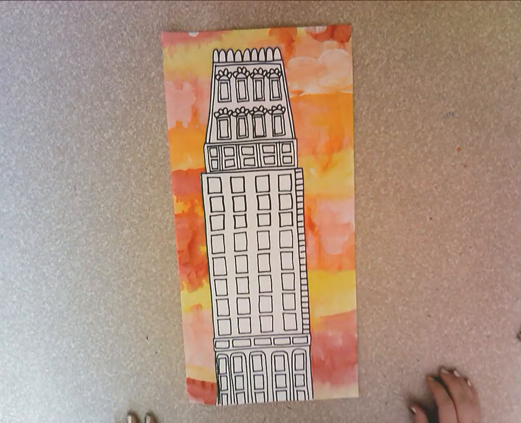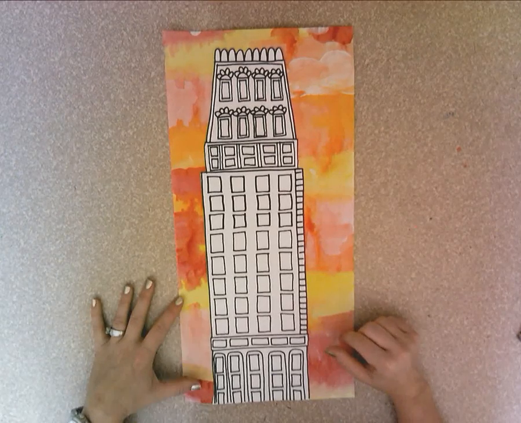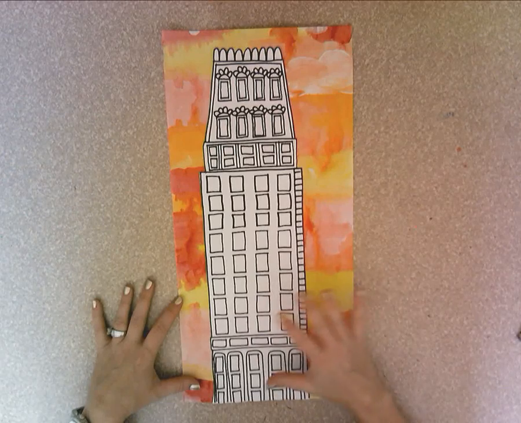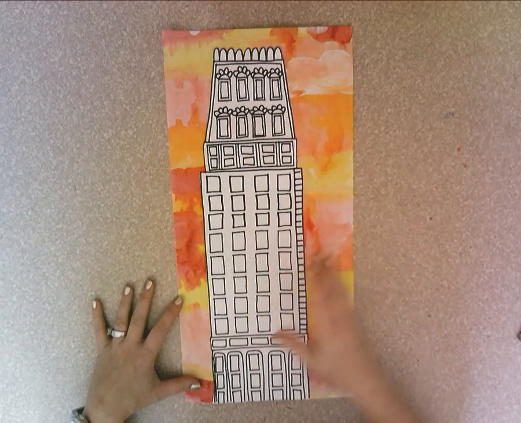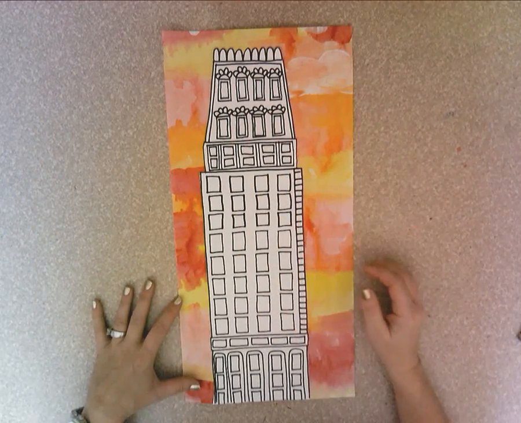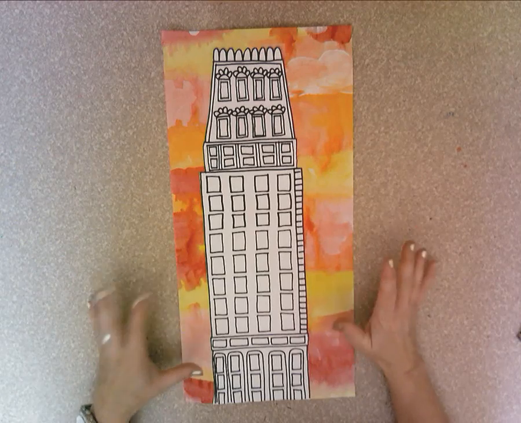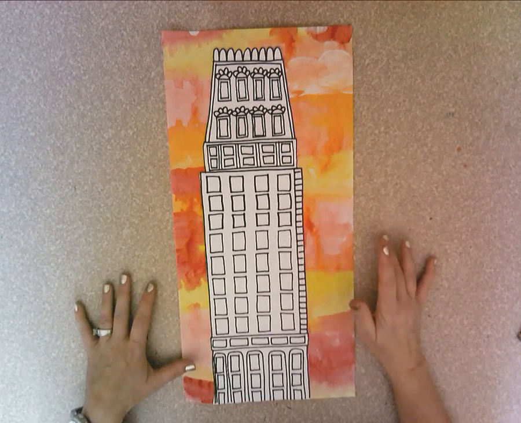Hello third grade. So today we're going to begin to make this skyscraper collage where we draw a skyscraper and add lots of neat details, lots of vertical and horizontal lines, maybe even some diagonals. And then you're going to outline with marker. And then in the background you're going to color the sky either in warm colors or cool colors.